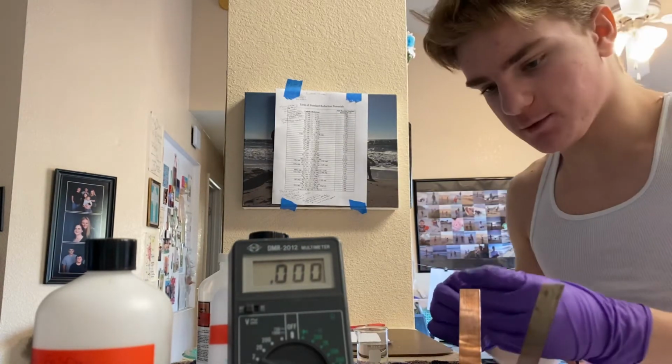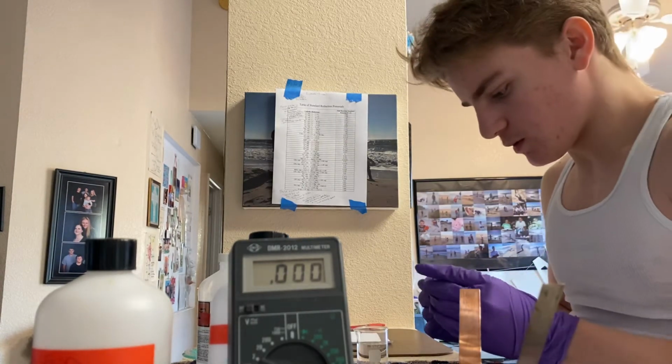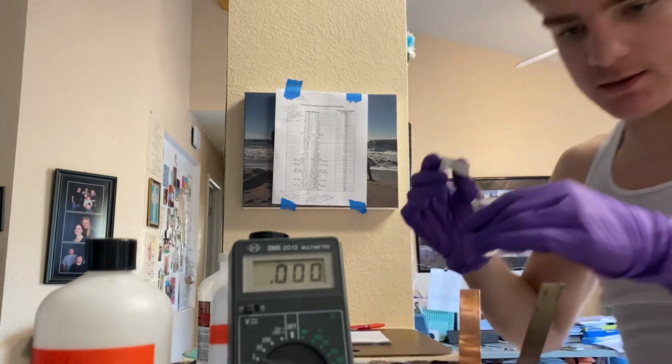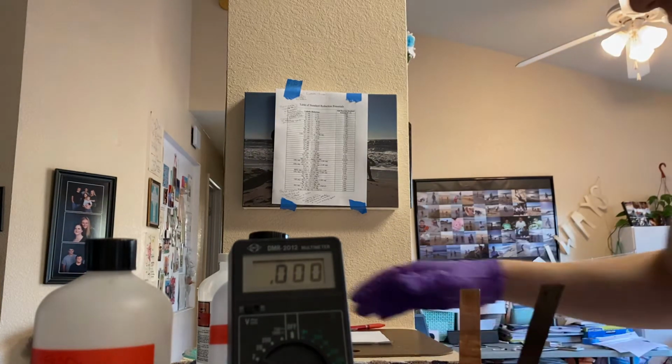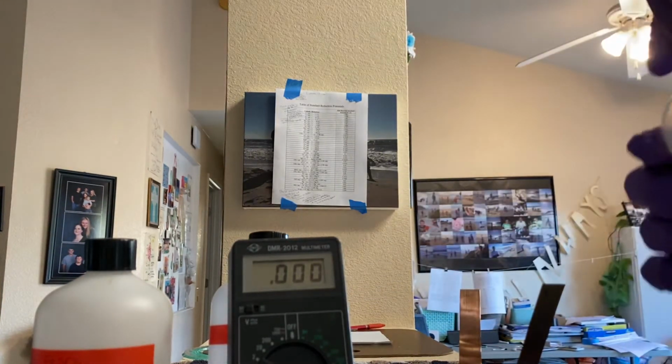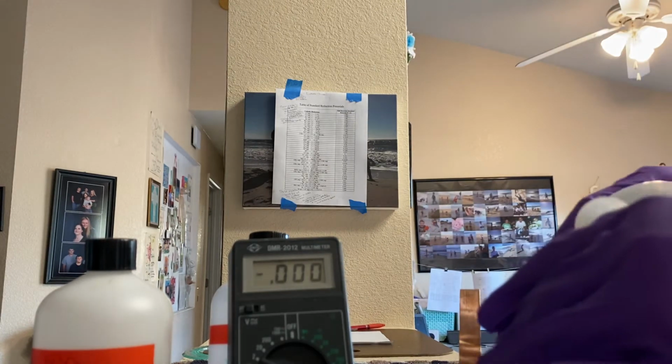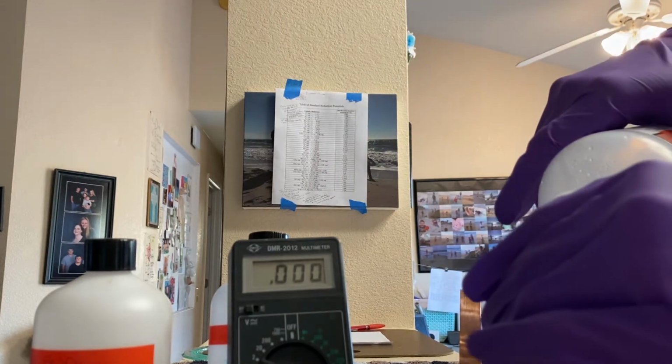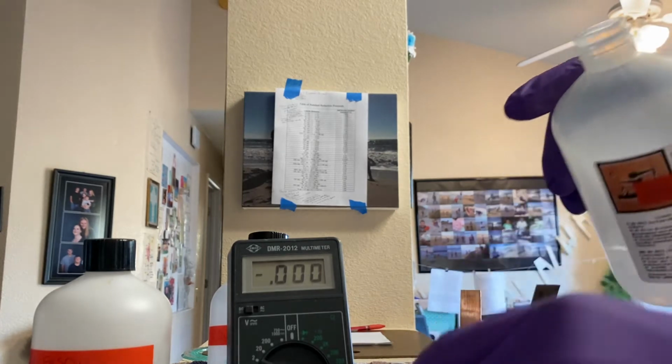So we're going to fully saturate this piece of paper that is acting as our salt bridge, and I'm going to fill up this beaker a little bit more to ensure this. There we go.